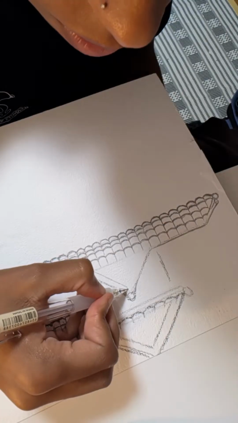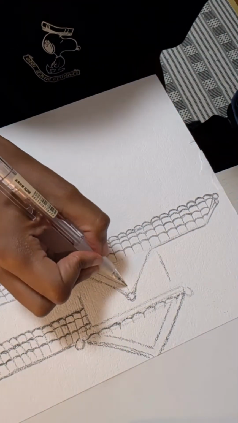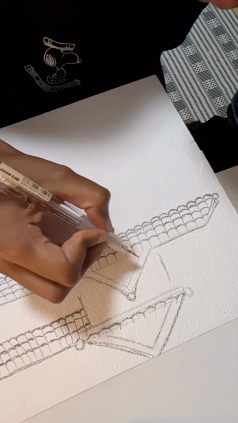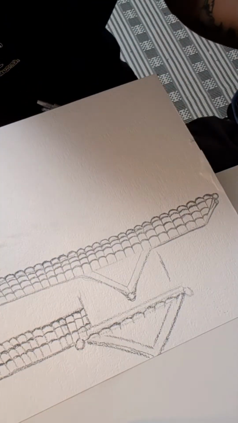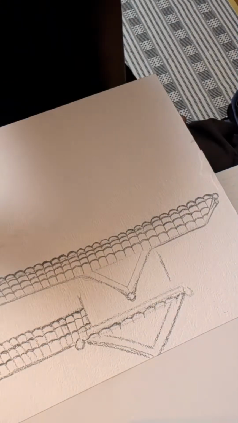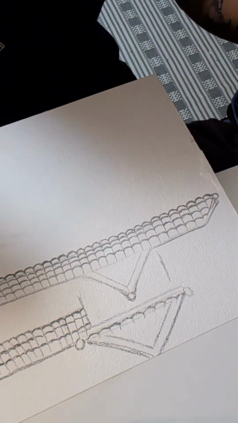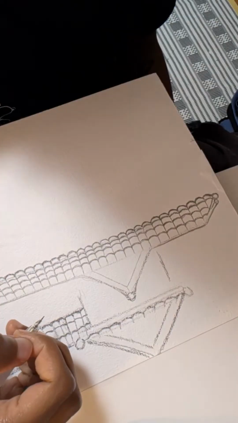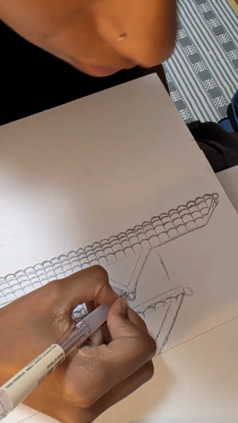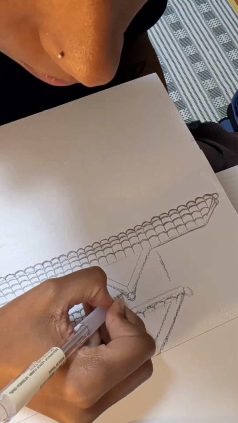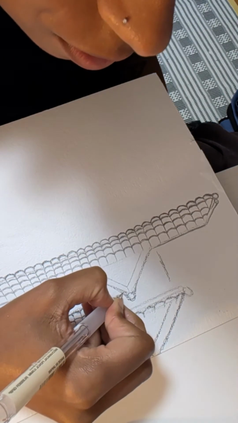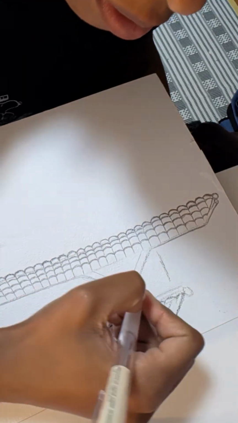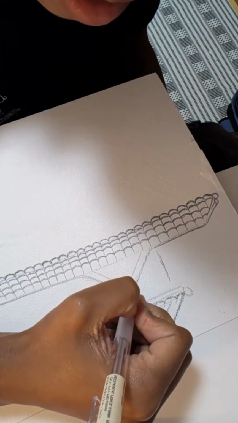A center line, slight center line. And then I think to make the roof tiles look correct, can you guys still see?